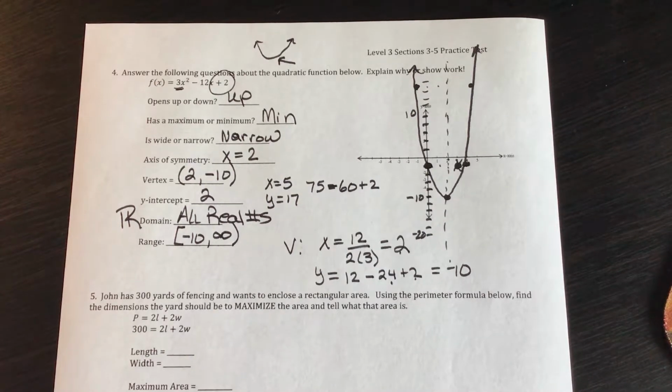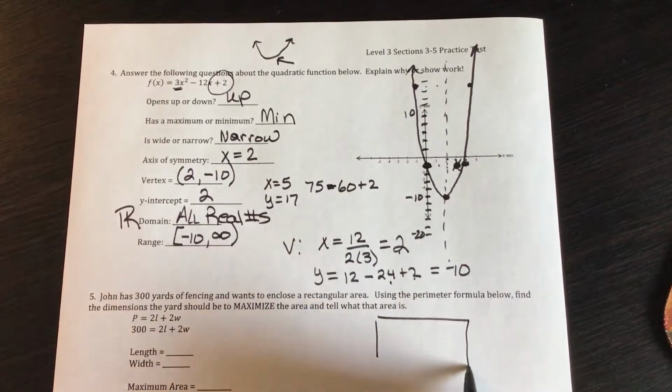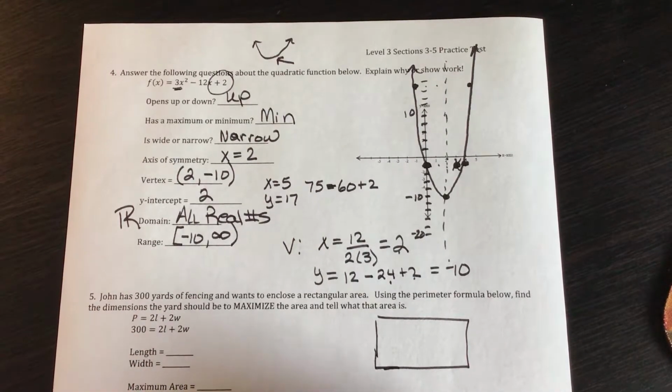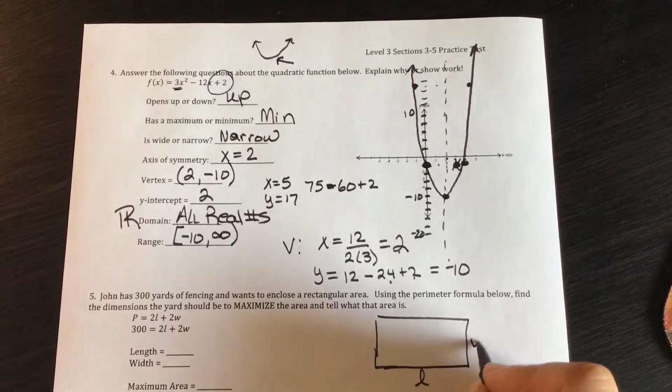Number 5, we're looking at maximizing the area of a rectangular area to put a fence around. So I always draw whatever shape we're looking at, and I know that area is length times width. So here's my length, here's my width.